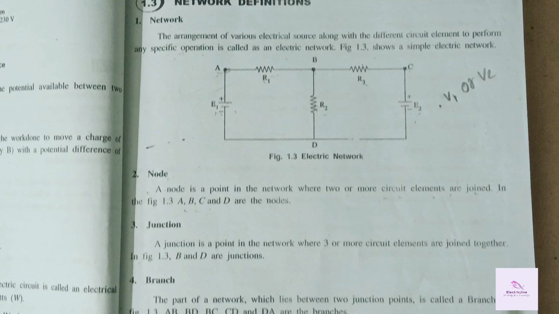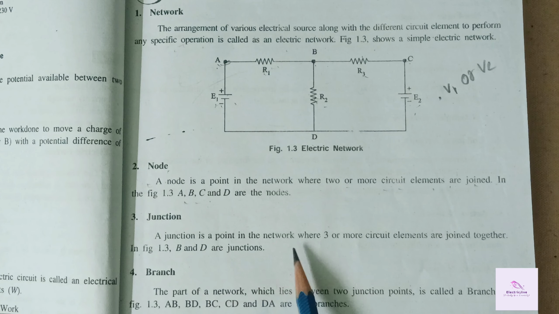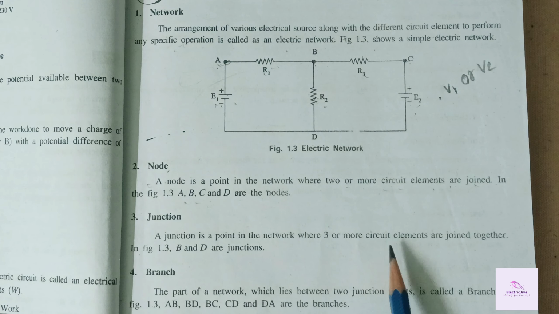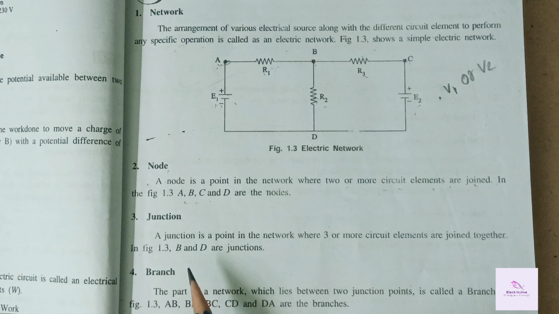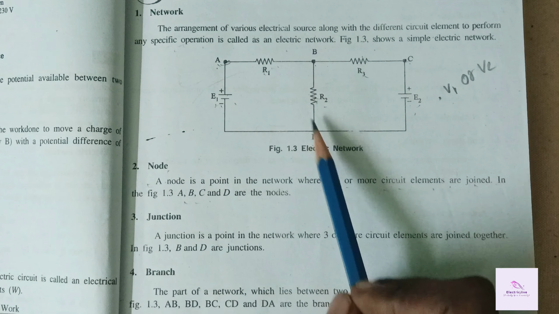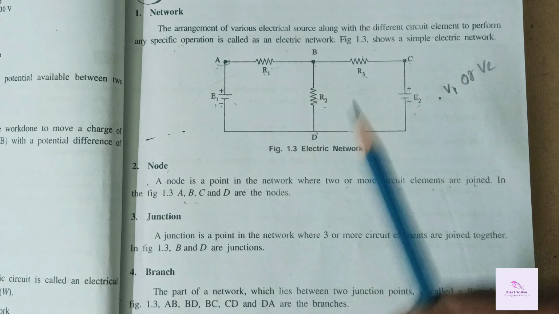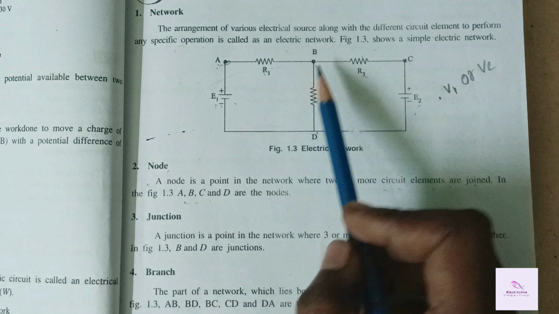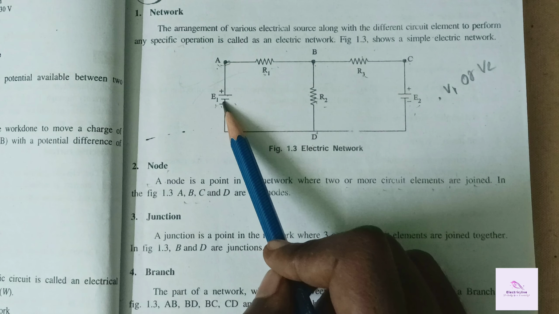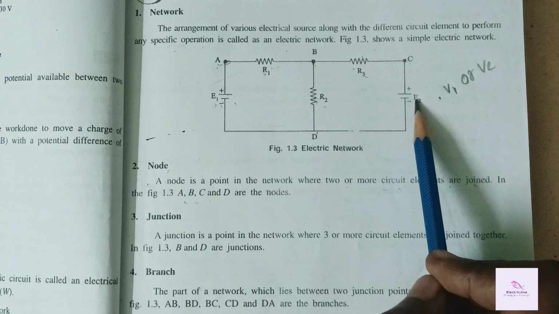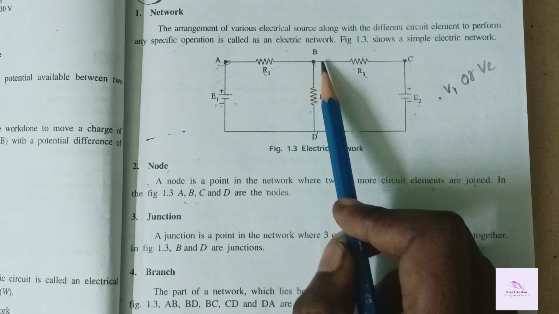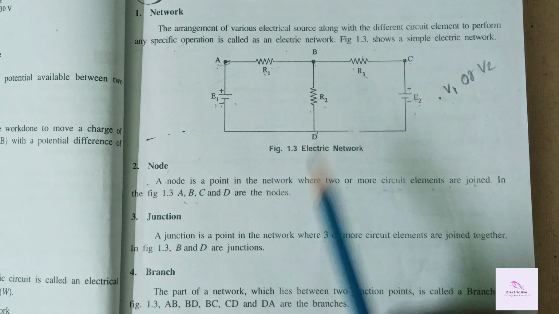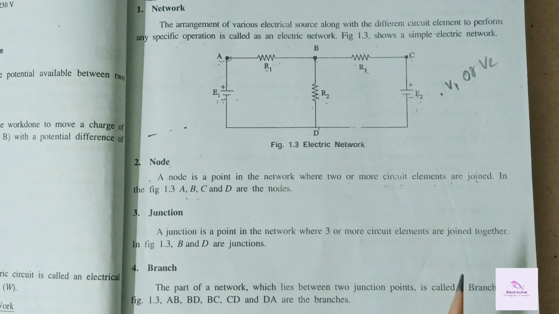Then junction. A junction is a point in the network where three or more circuit elements are joined together, where B and D are junctions. Why are B and D junctions? B is connected with R1, E1 and R3, E3 and R2. So it is connected with more electrical elements, so it is said to be a junction.